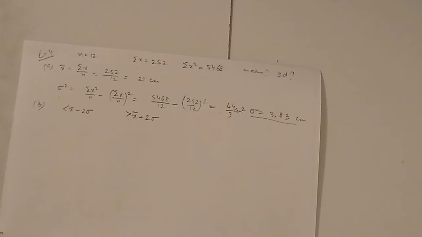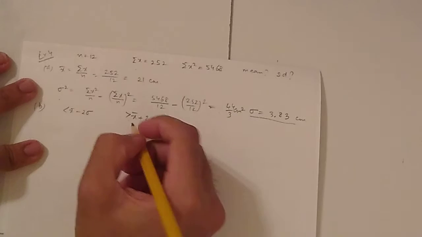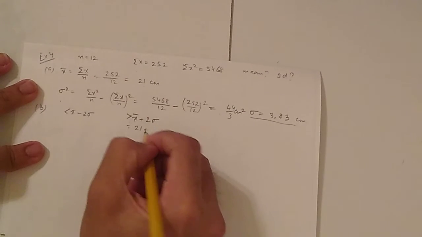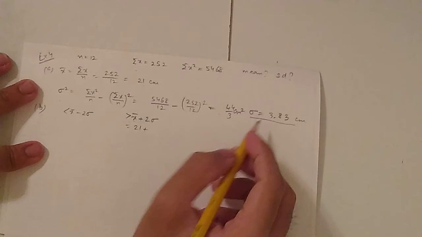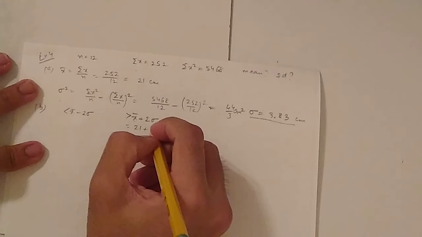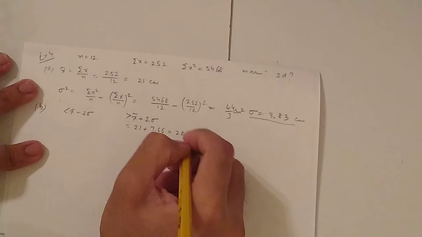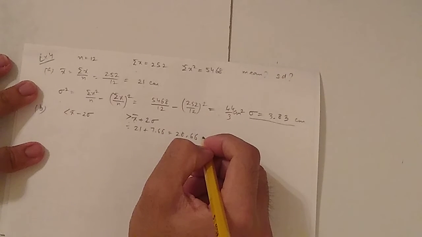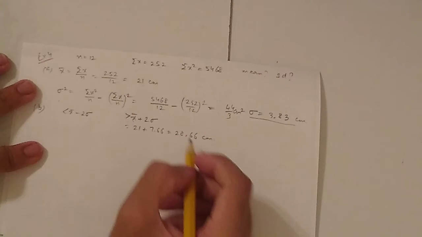Okay, follow the specific rule that is given in the question. In this case they are asking beyond plus minus 2 standard deviations from the mean. In that case it's an outlier. So the question says, are there any outliers? We need to find out the boundaries. The upper boundary is going to be x bar plus 2 sigma, which is 21 plus 2 times sigma. Use your calculator to calculate. You'll get 7.66, which is 28.66 centimeters. Okay, so that's your upper boundary.